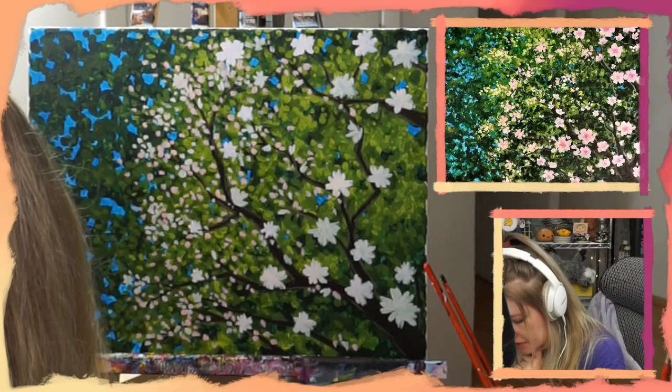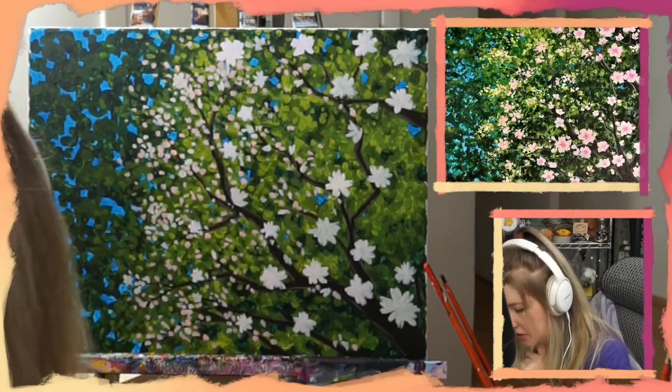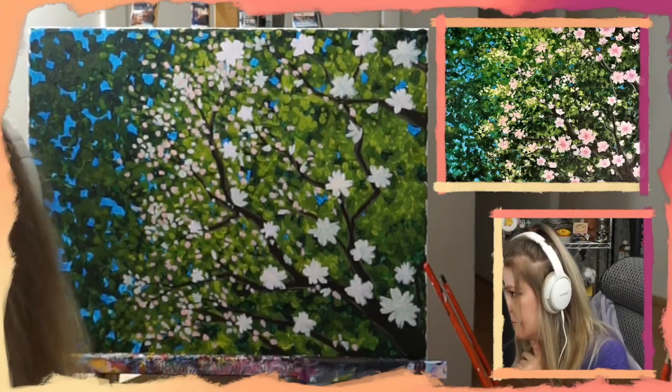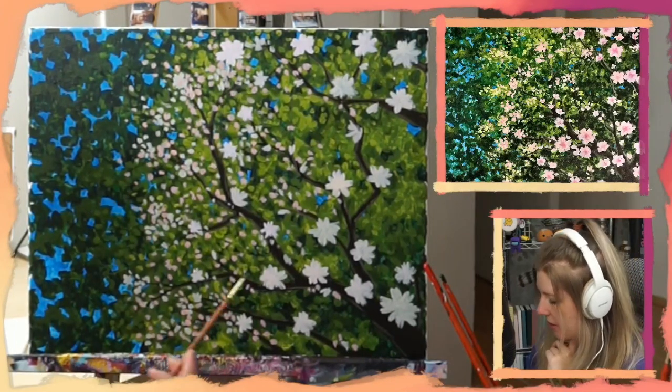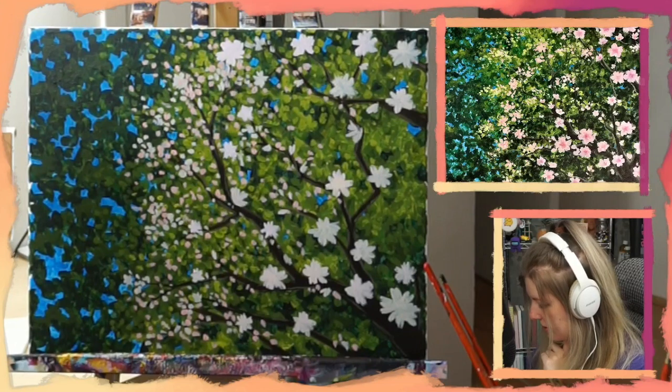Constantly checking my reference here. I think I could have gone a little further with my light greens too. Kind of more here, here, here. Again, I could always add those more if I want, a little later.